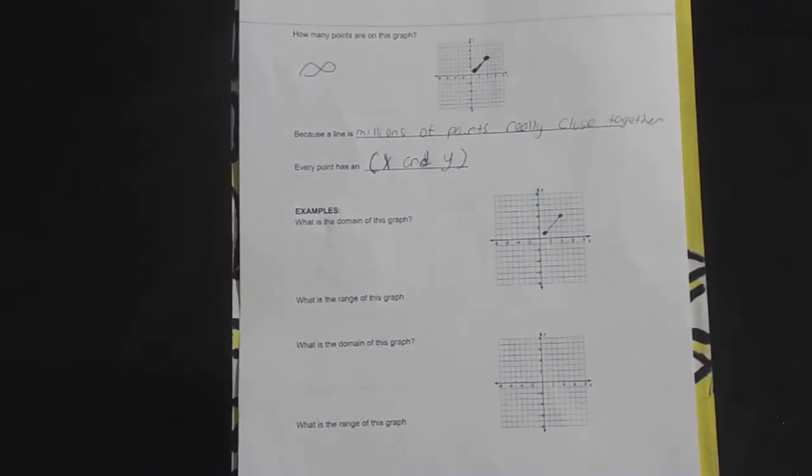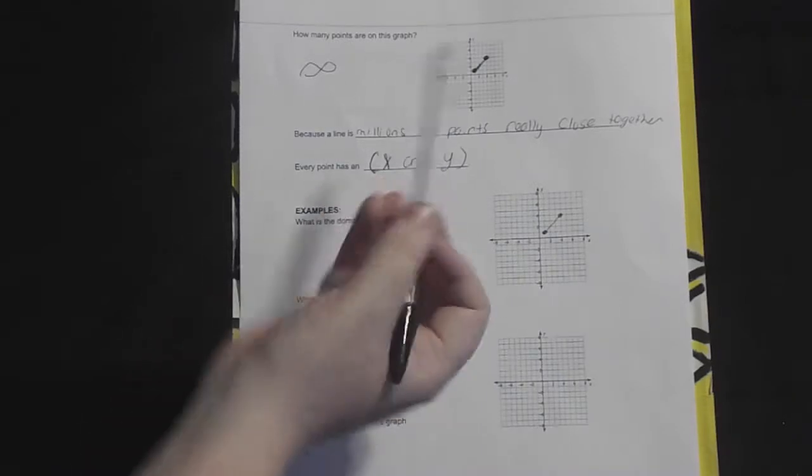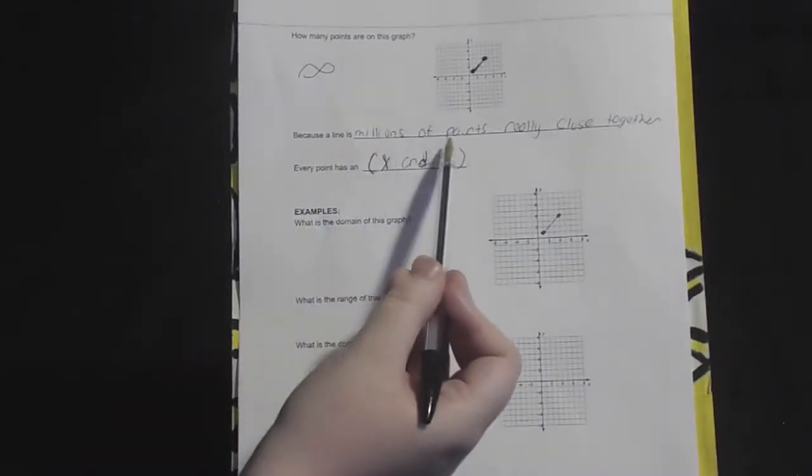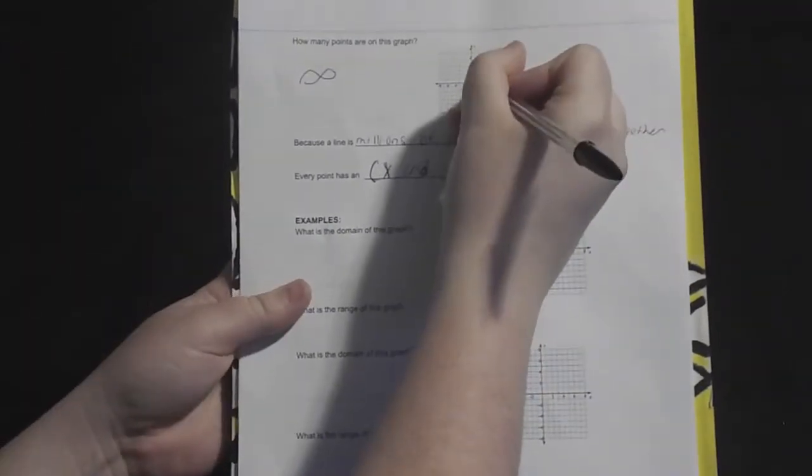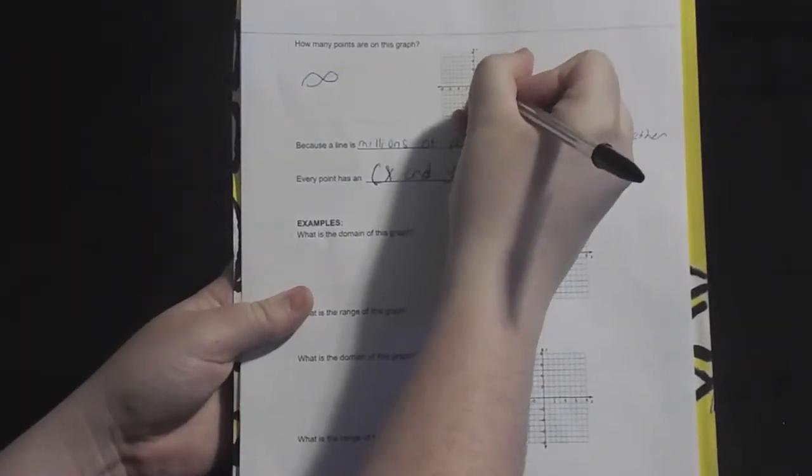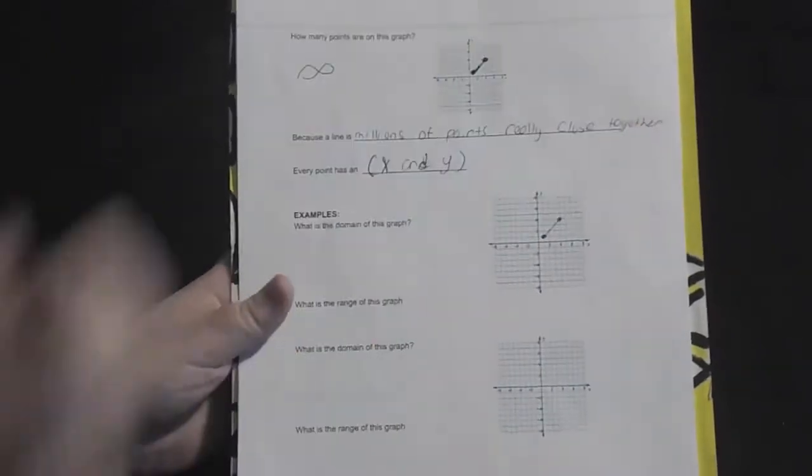Now, sometimes people see the 2 big points, and they're like, oh, there's only 2. But that's not true. The whole line is millions and millions and millions of points. Because technically, a line is millions of points really, really close together. Because right after this dot, there's a dot right there, and right there, and right there, and then there's millions of them all the way to the next dot.